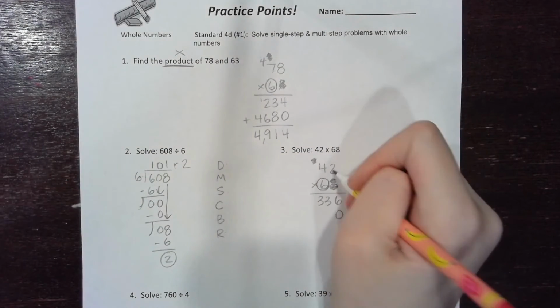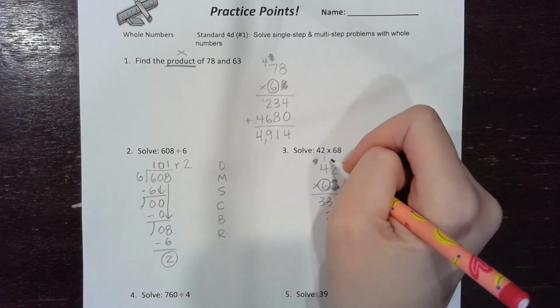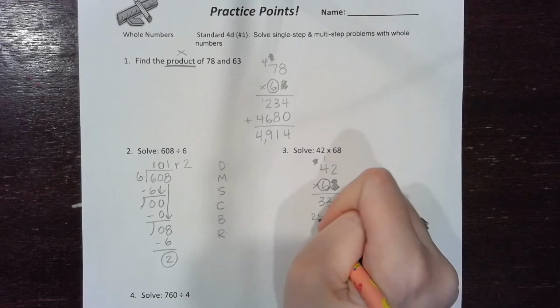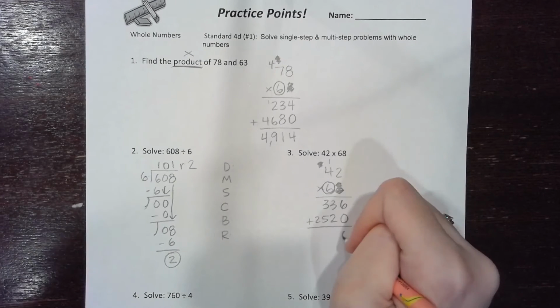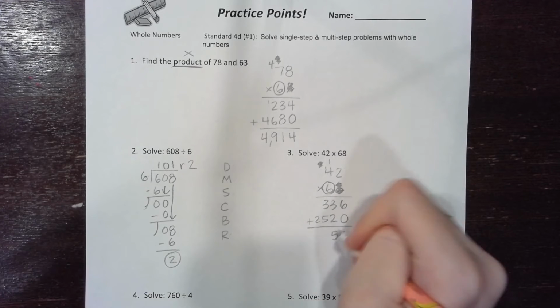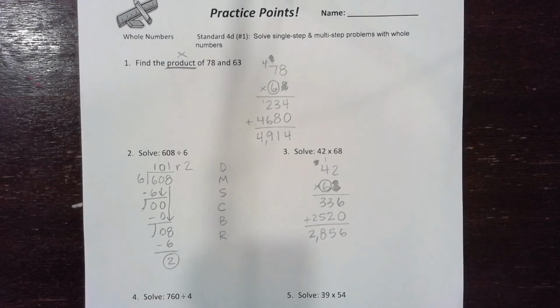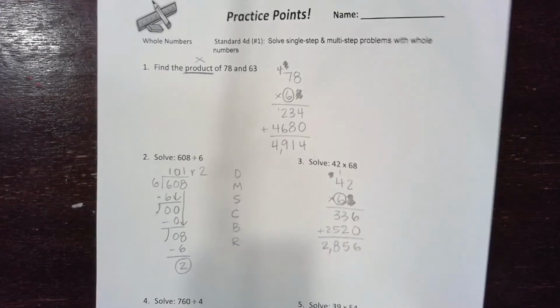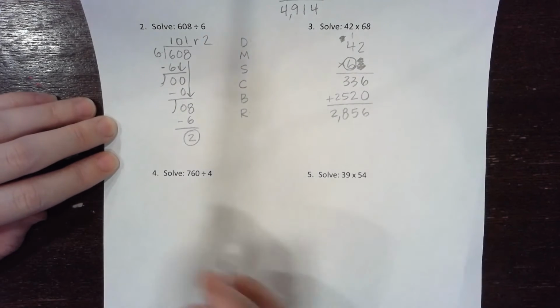All right, 6 times 2 is 12, carry the 1. 6 times 4 is 24, plus 1 is 25. I'm going to add those together. 6 plus 0 is 6, 3 plus 2 is 5, 3 plus 5 is 8, and the 2 comes down. 2,856.